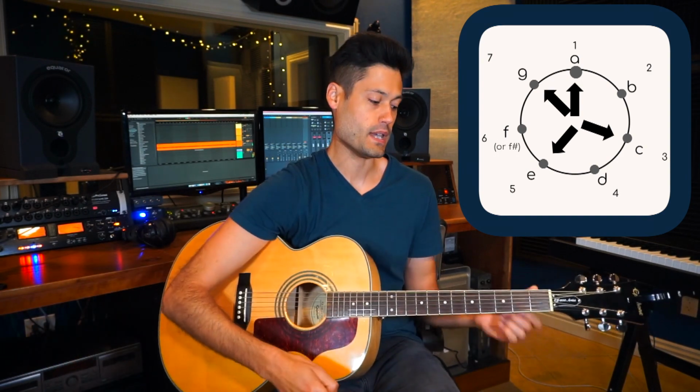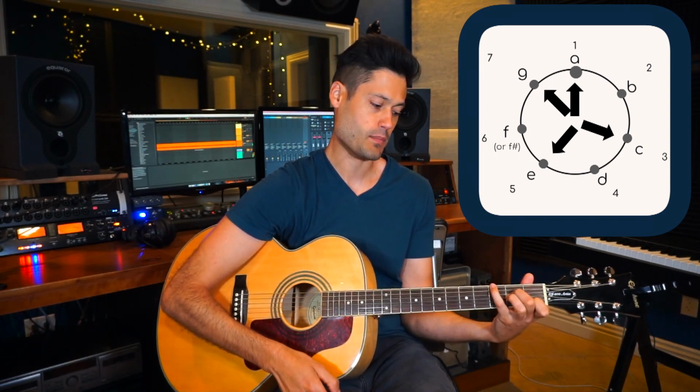Start with the letter you're on: A, B, C, D, E, F, G. A's 7 note is a G note. So A minor 7 means an A minor chord with a G note in it, in the higher range. It can't be like an A minor with a low G in it. That would have a different name.